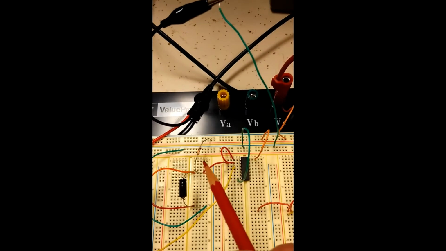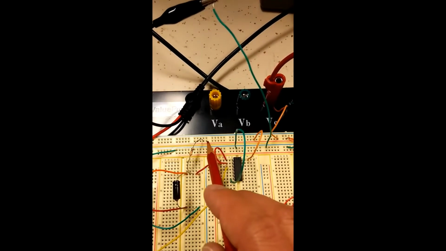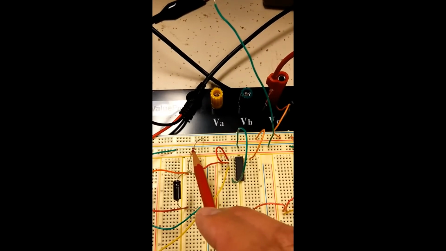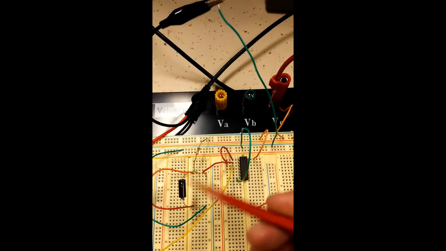Let me explain the circuit. We have this input, right? This resistor and the capacitor act like a voltage divider.